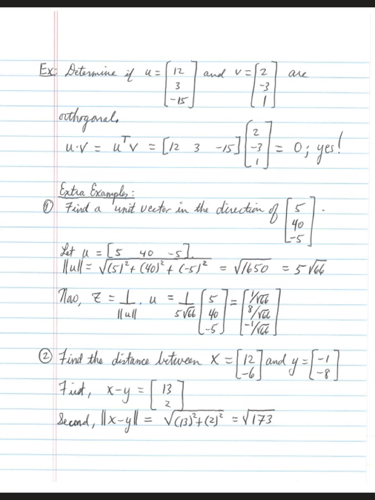Since this section's fairly short and mainly calculator based, I want to sneak in a couple of extra examples. Let's find a unit vector in the direction of this 3-entry vector. So this will be a vector in R3.